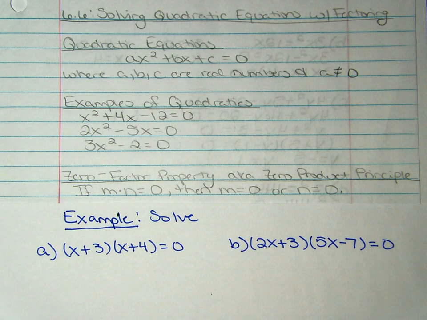Because the whole reason we've built up to this process in Chapter 6 is we're going to factor our quadratics. And when we factor our quadratics, we get a binomial times a binomial in general. Sometimes you'll have a monomial times a binomial. But either way, you have something times something, and we will always have that equal to 0. And the zero product principle then allows us to set each of our factors equal to 0 and solve for our x's. And that's how we're going to approach all of these problems.